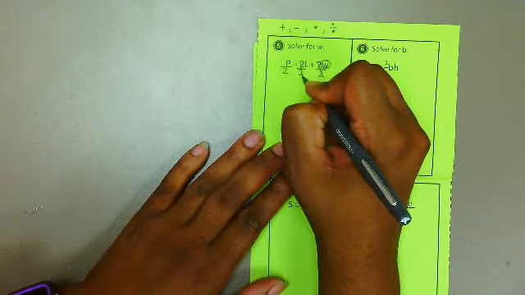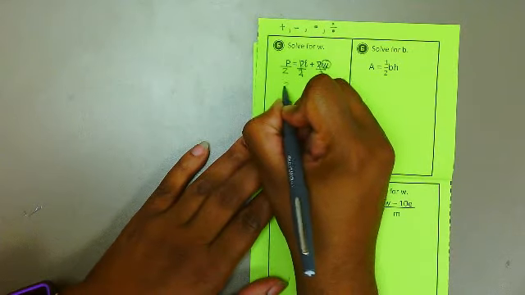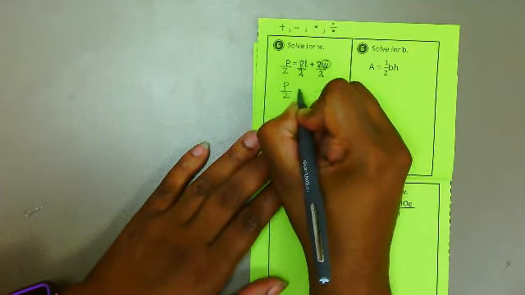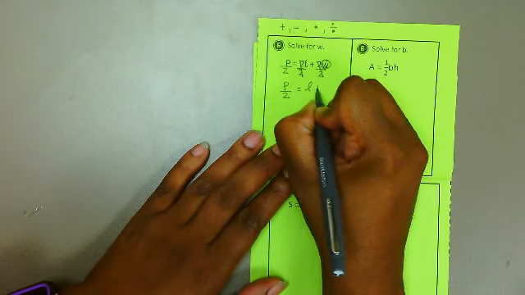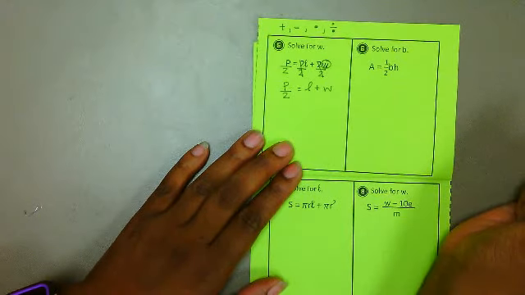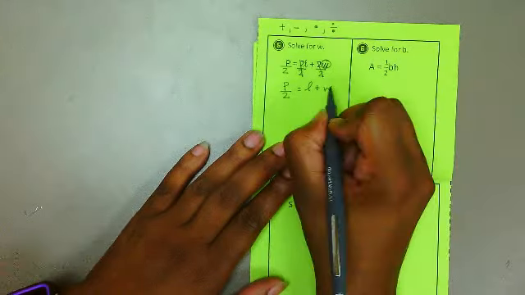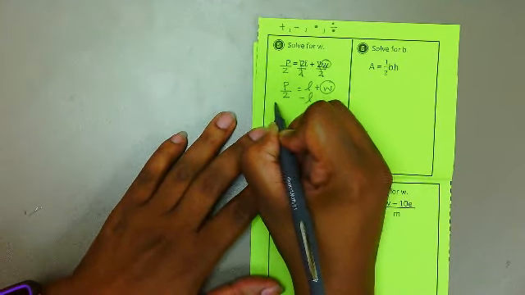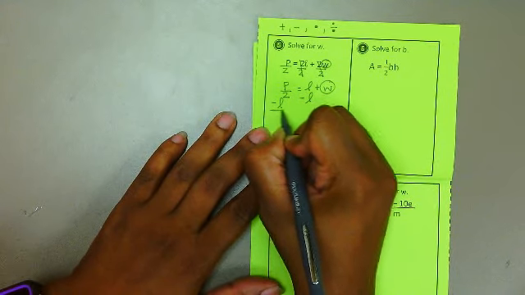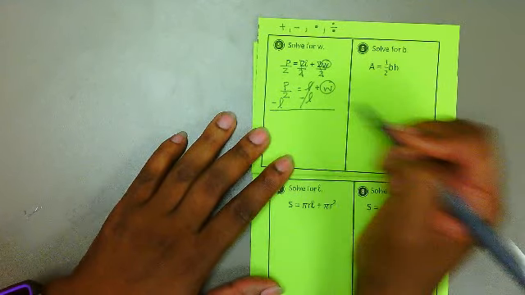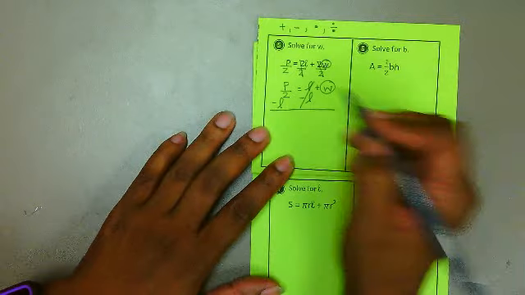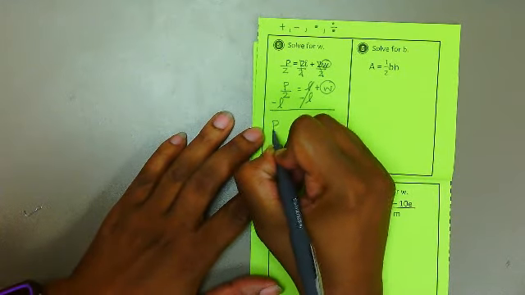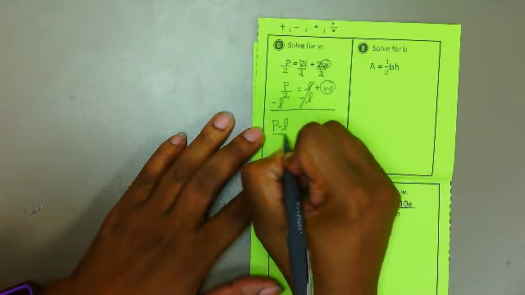So now I have P divided by 2 is equal to L plus W. Since I'm solving for W, I'm going to subtract L from both sides, which means the L is going to go away here, and I'm going to have P minus L divided by 2 is going to equal my W.